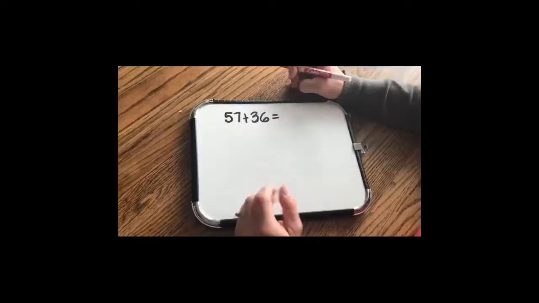Show you how to use a strategy called compensation to add and subtract. When we compensate for something in life, we try to find a way to do something that's difficult. We try to make it easier. And that's exactly what we do when we use compensation to add and subtract. So let's start with addition.